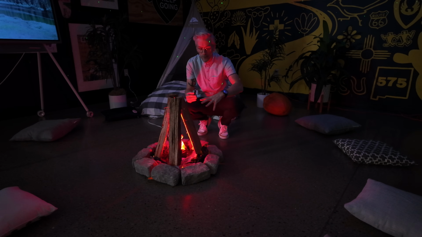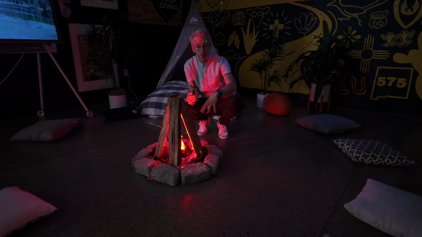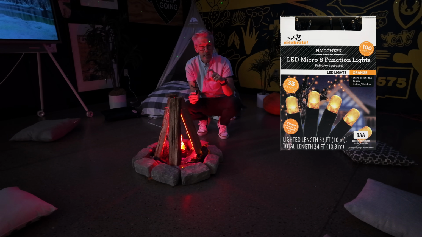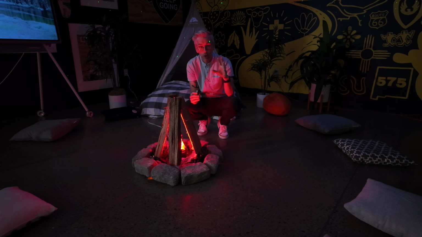But then I also wanted to fill out the space. So we got tissue paper from the craft store, ripped that up, crumbled it up a little bit, and now it looks like embers in the bottom. I also got lights right at Walmart. They're Halloween lights that have 8 different settings on them, I think, and one of them is a slow burn, this pulsating that looks a little bit like embers happening.